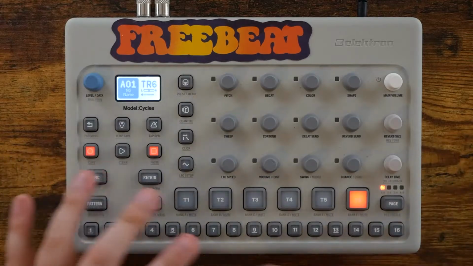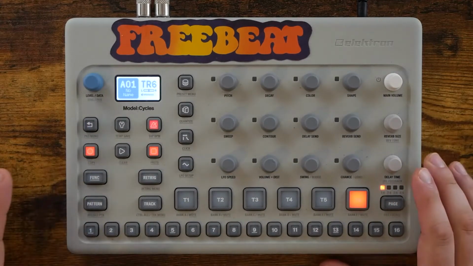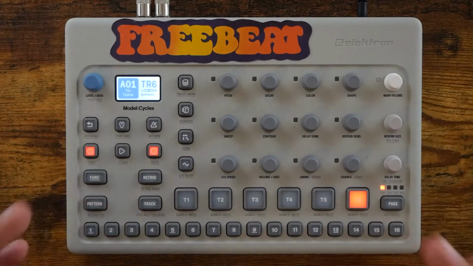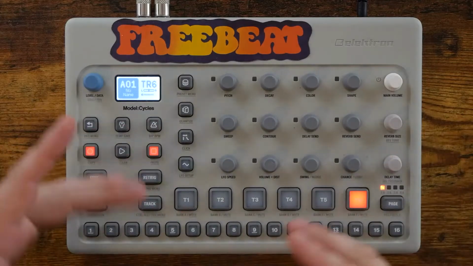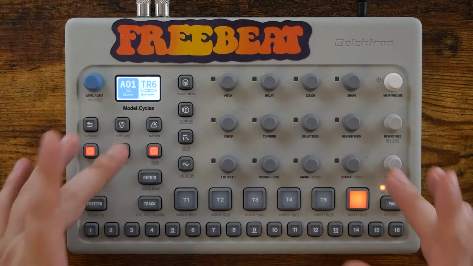So in front of me, I have the Elektron Model Cycles, one of my favorite groove boxes, and the machine that possesses probably the best sequencer that you can get your hands on in the budget groove box category. And since we are going to be talking about the sequencer today, anything I say in this video about the Model Cycles can also be applied to the Model Samples.